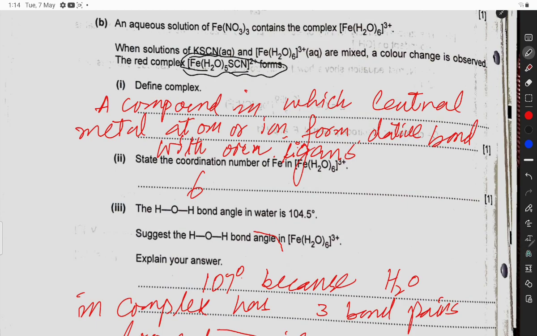Define complex. A complex is one in which the central metal atom or ion forms dative bonds with one or more than one ligand. State the coordination number of this compound. So there are 6 molecules of water forming dative bonds with iron, this metal ion. So the coordination number depends on the number of dative bonds formed by the ligands. So 6 is written over here. So the coordination number is 6.